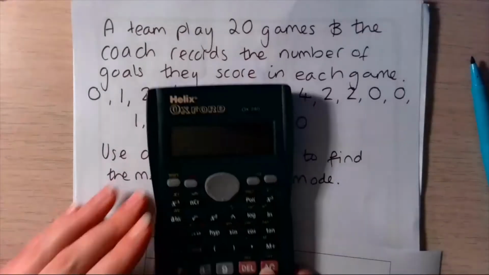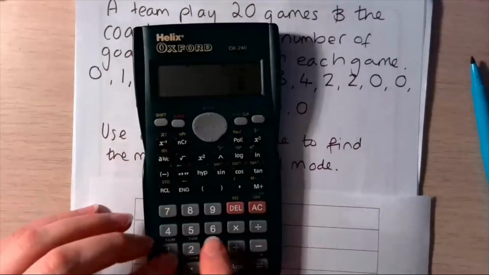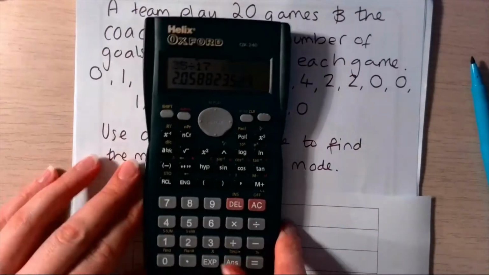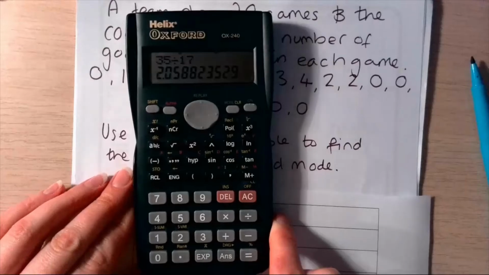Right then, we can just check that last calculation actually, can't we? See how close we got. 35 divided by 17. Nice. Yep, 2.05 and some numbers.